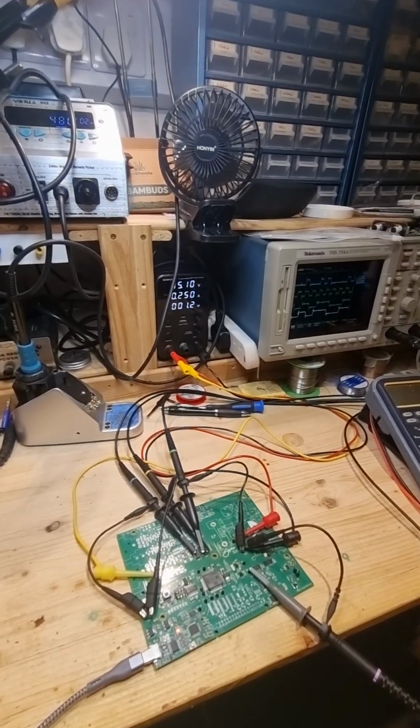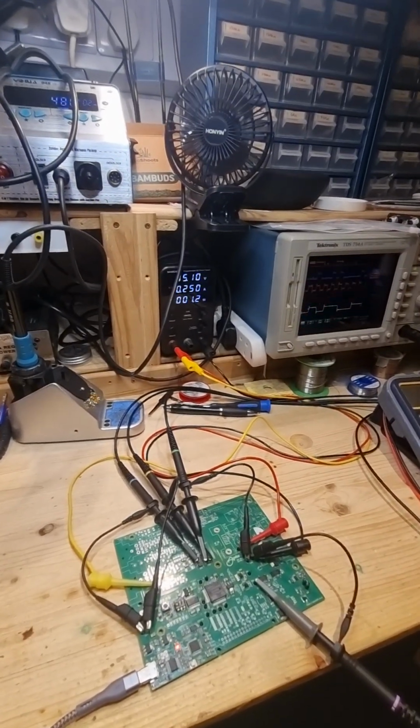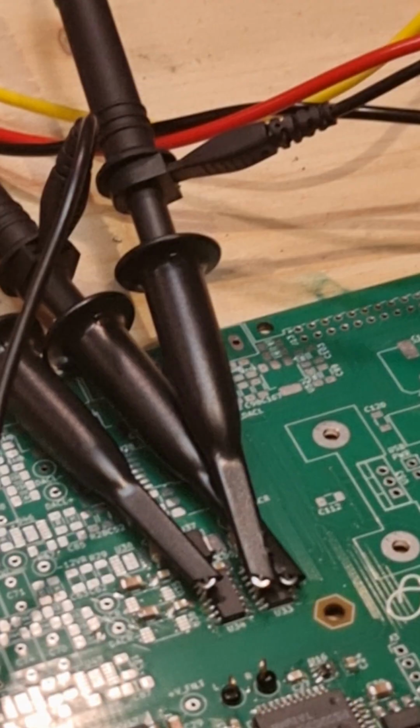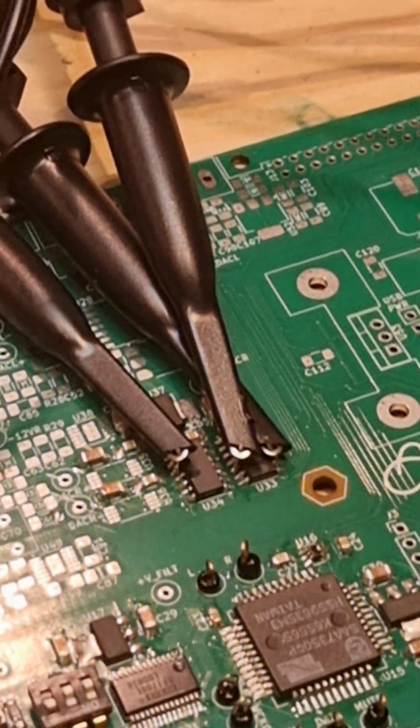Hi folks, it's Alan here, and I'm back in my electronics cave, and I've just started to build out the final and most important stage of my Apex digital to analog converter, the actual digital to analog conversion stage.